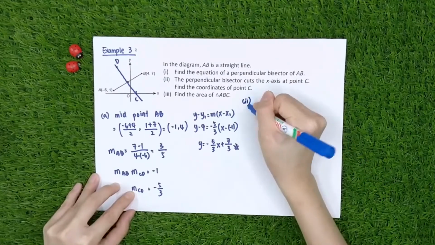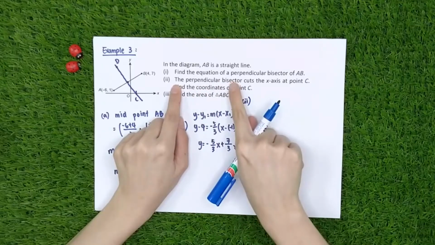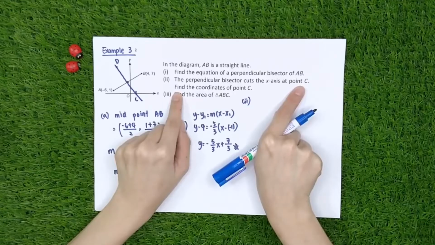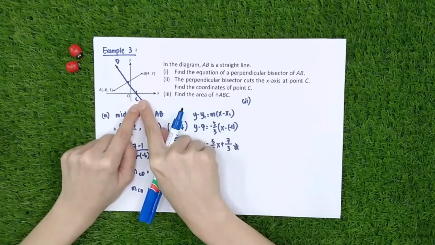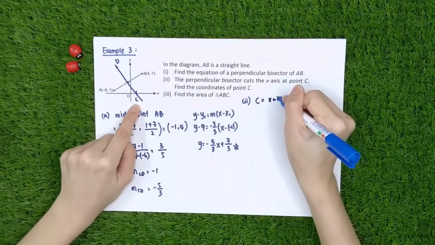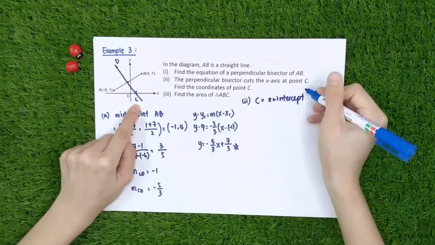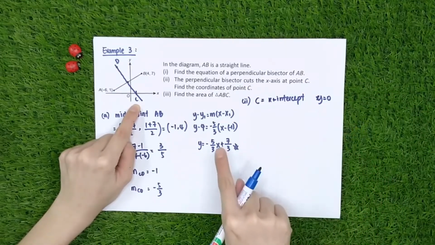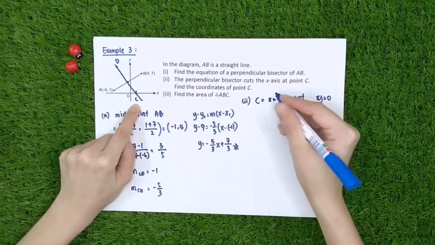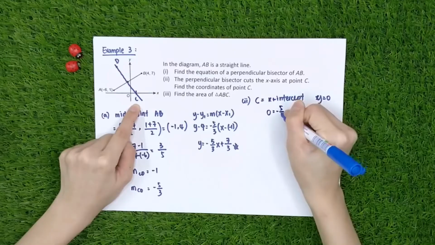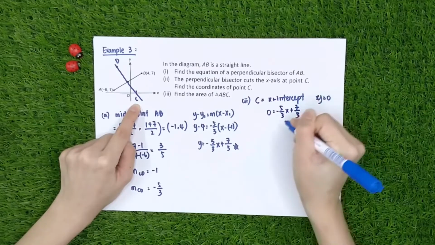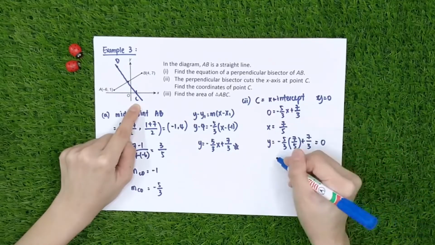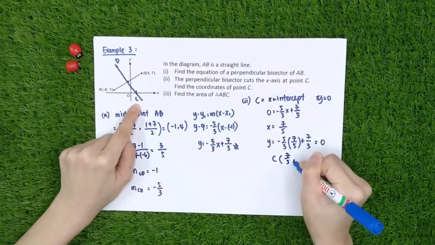Then the second part, it says the perpendicular bisector cuts the x-axis at point C. Find the coordinate of point C. So it wants us to find the coordinate of C. We know that C is the x-intercept. So that means y is equal to 0. So I will substitute y equals 0 into the equation of CD. So 0 equals negative 5 over 3 x plus 7 over 3. I can find my x is equal to 7 over 5. So I can get my coordinate C is 7 over 5, 0.